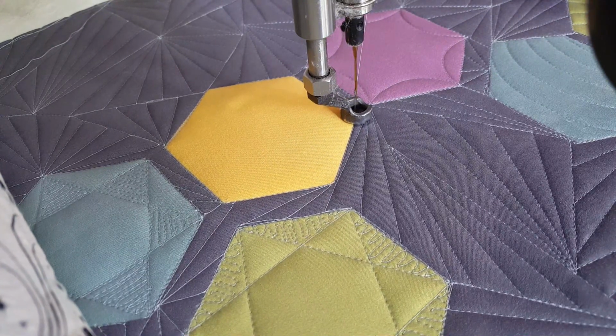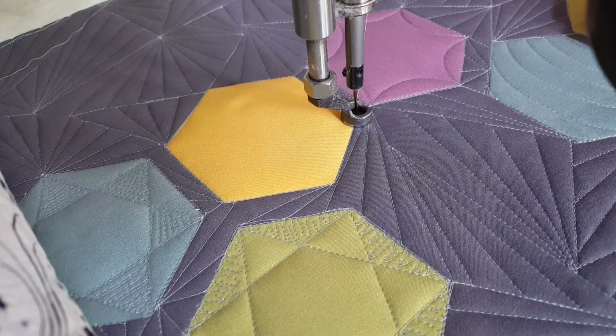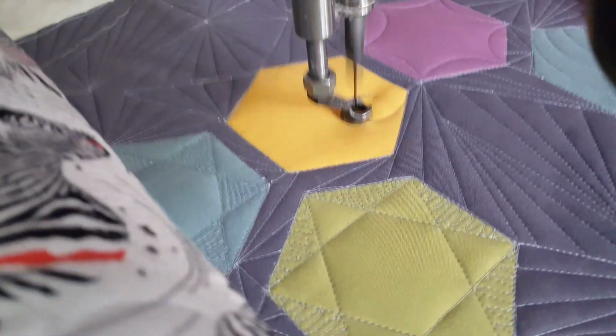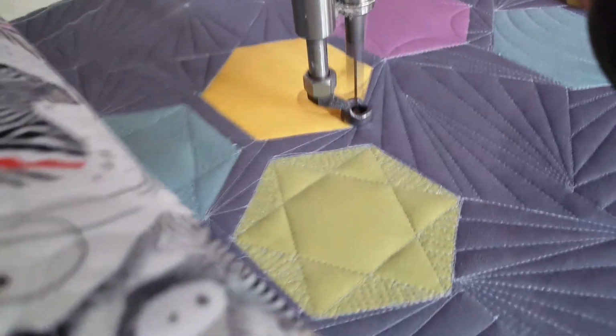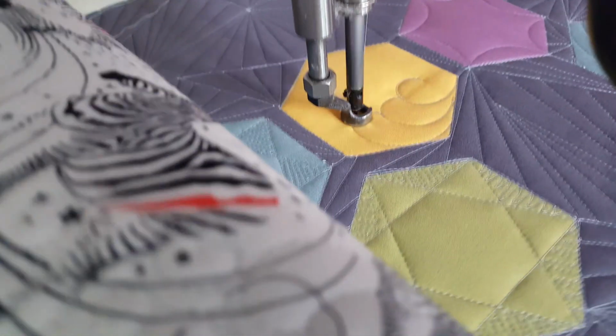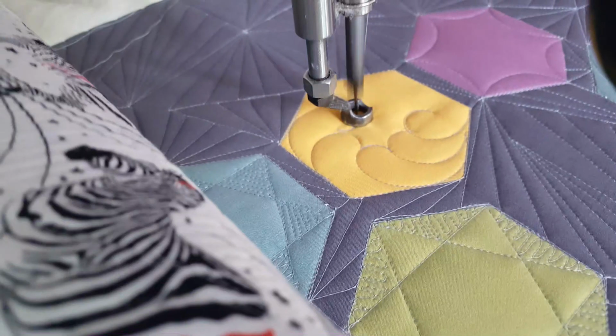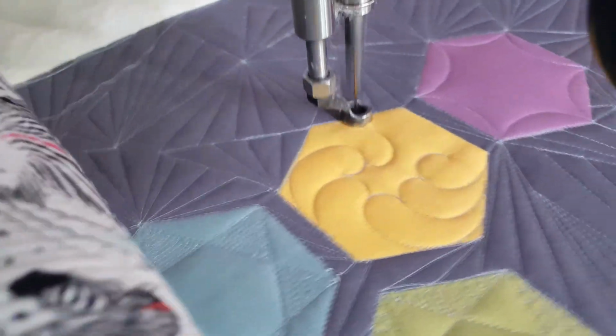Hexagon number 5. Why not turn this one into a fun little feather? So these hexagons aren't very big, but I'm going to use the outside of my hexagon as the spine and quilt a feather in towards the center. Just a fun little way to soften up this fun hexagon.